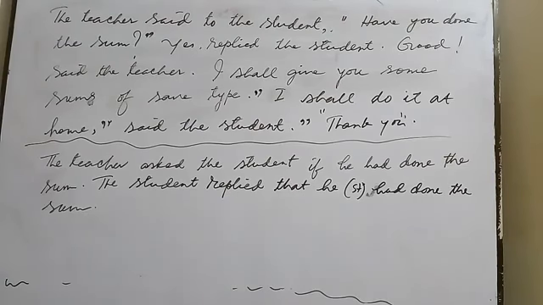Actually, it was your task. The teacher said whether he had done it, not they had done. There is a mistake here: not they, but he, because I have written the student, not students. Remember, the subject is the student, so you will write he, or she, because whether it is a girl or a boy is not identified.